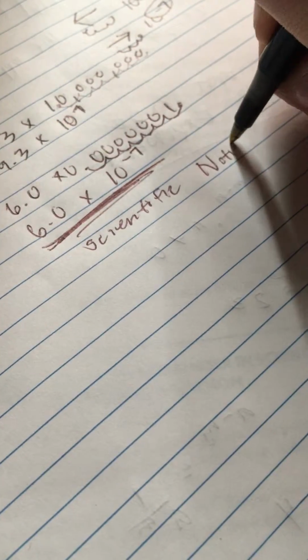When you write it like this, that's scientific notation. This is how you write scientific notation.